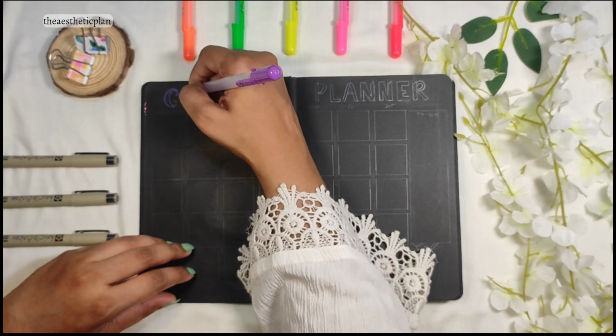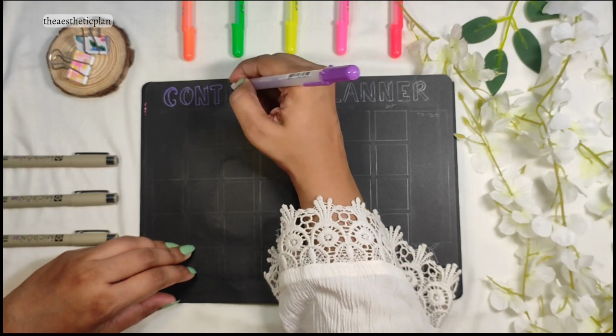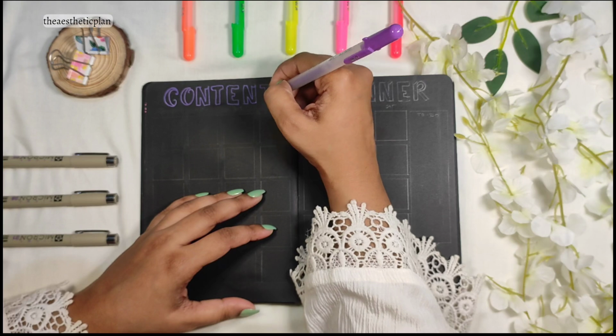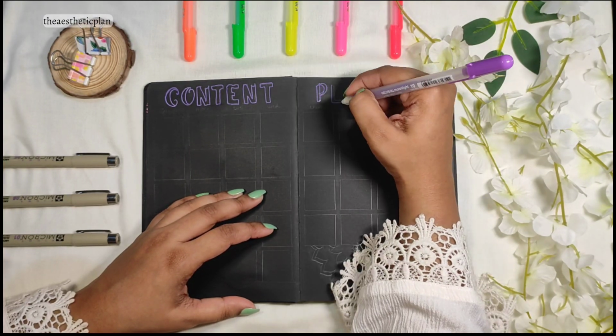Next is my calendar spread, which is really the heart of this planner. This is where I'll be organizing all my posts and videos for September.